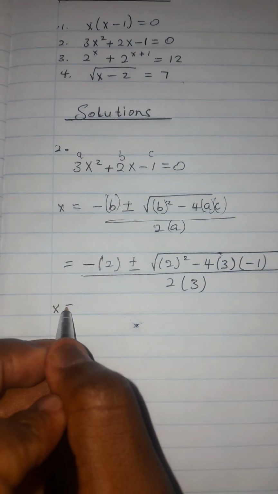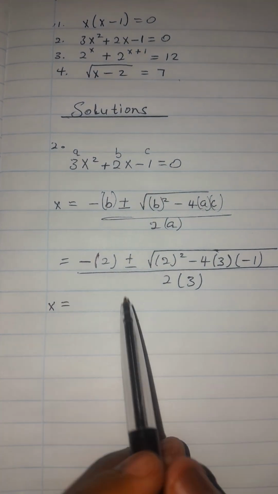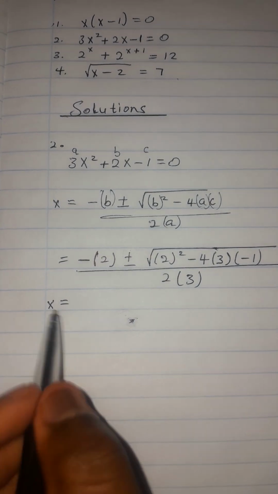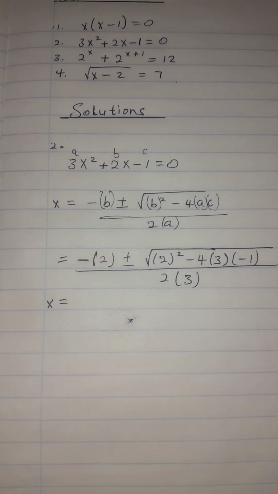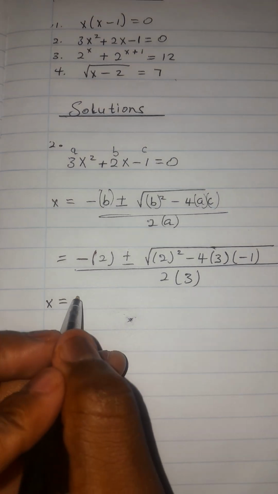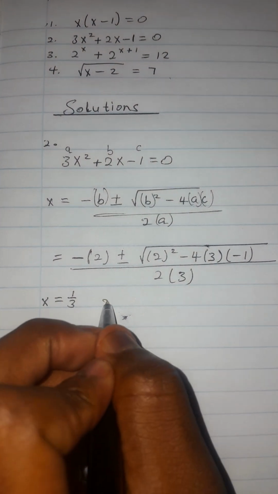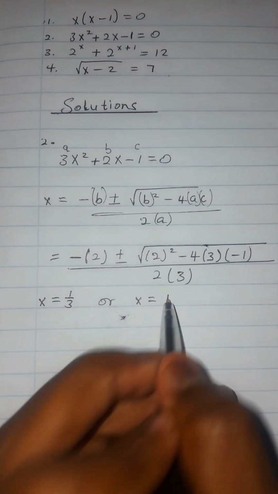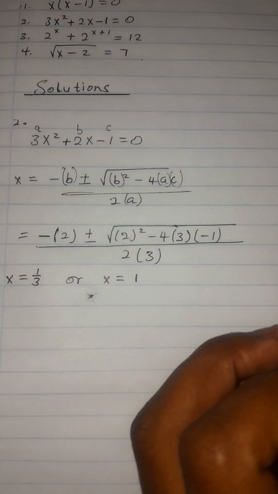So if you punch your calculator, you can't put plus or minus at the same time, so you start with one. If you start with plus, you're going to get 1 over 3, or if you put minus, you're going to get 1.